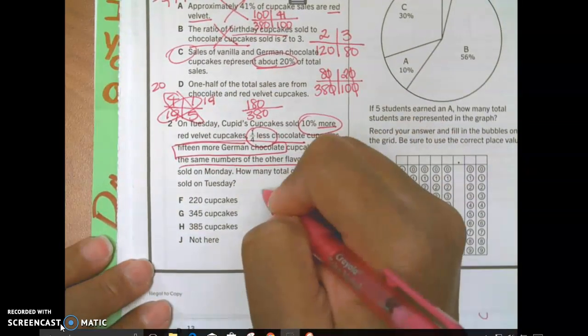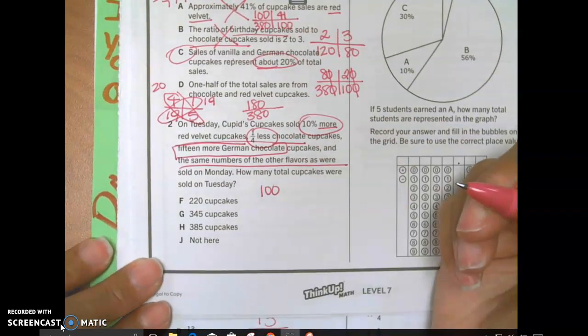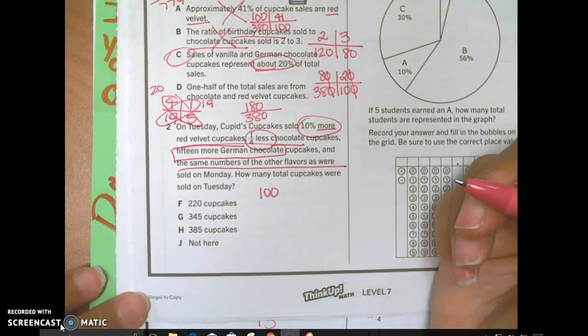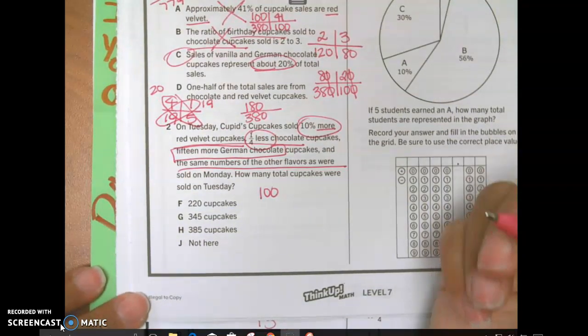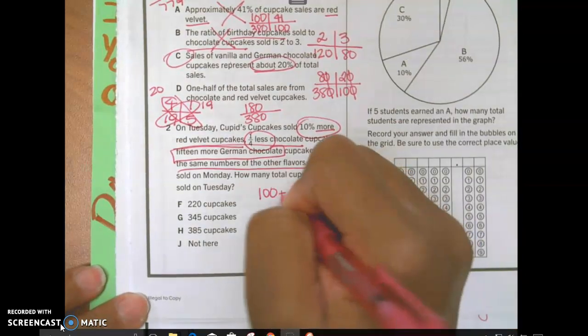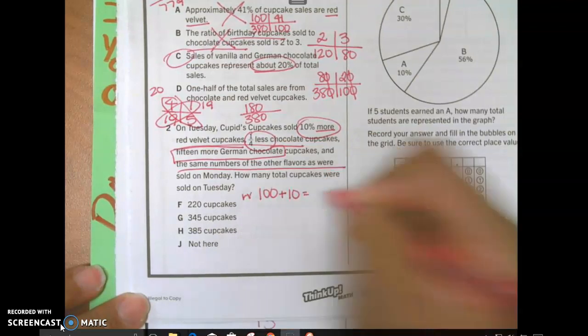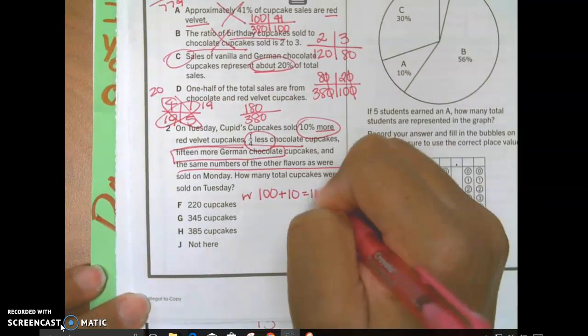So I need red velvet, that's 100. And 10% of 100 is what? That should be a dead giveaway. How many? 10% of 100. 10. So this is plus 10, and this is red velvet. What's 100 plus 10? 110.